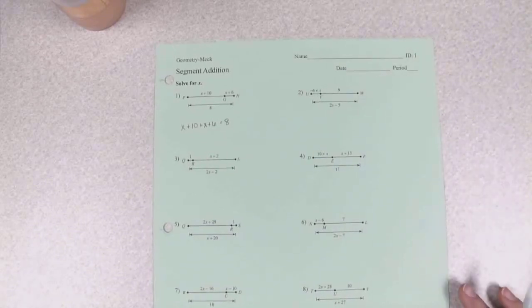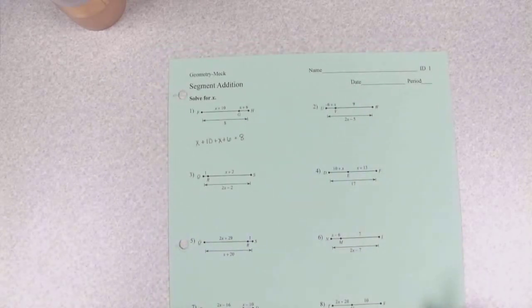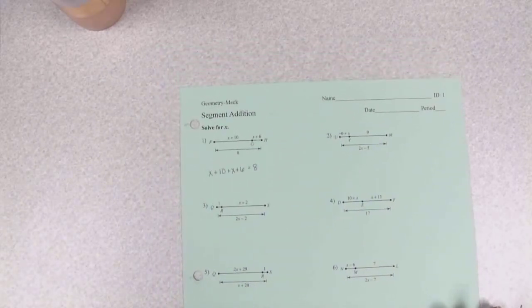Alright, hey, this is Ms. McIntyre, and I just want to do an example of segment addition and also angle addition. Segment addition is a little bit easier, so I'm just going to go through this quickly.